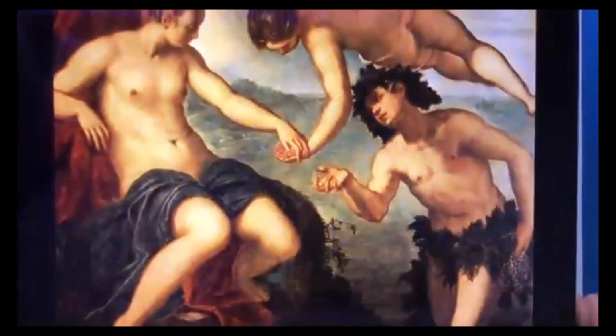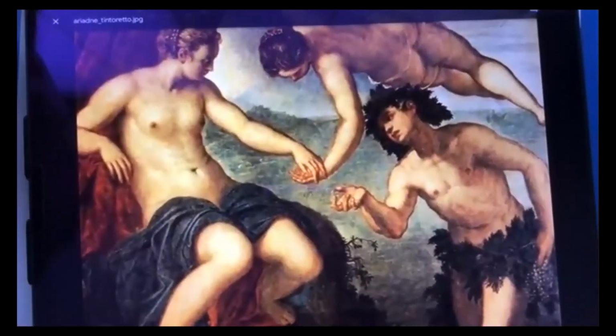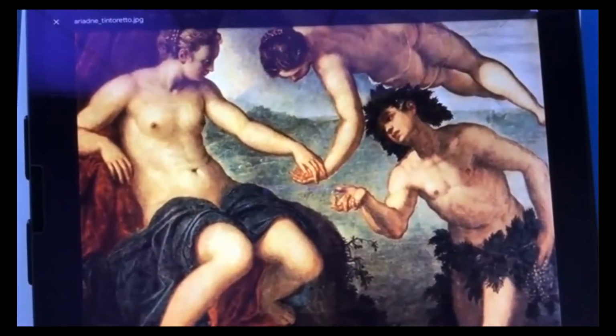Someone different. What composition is this one? Any guesses?